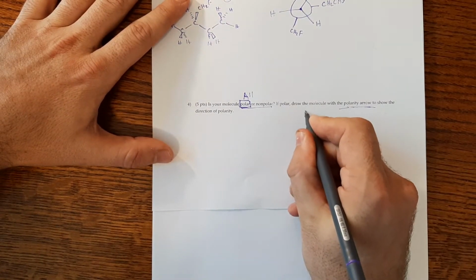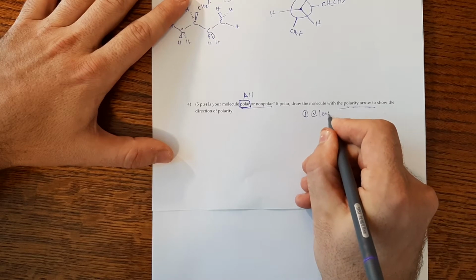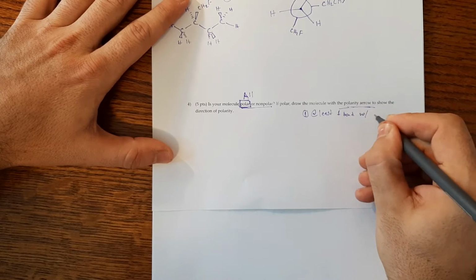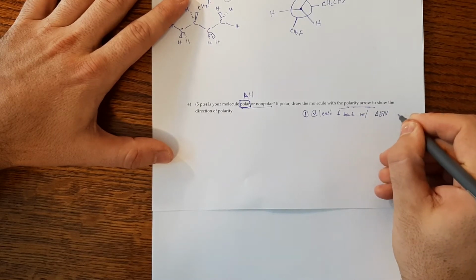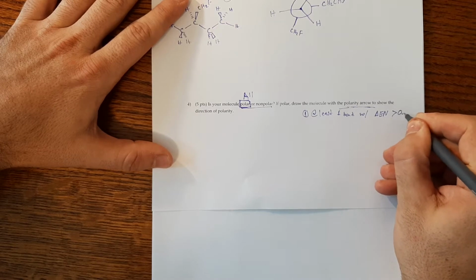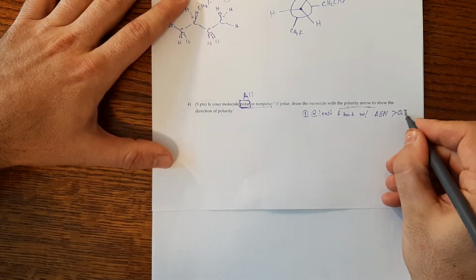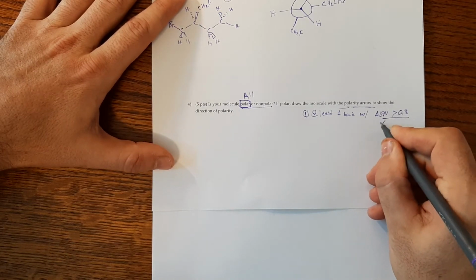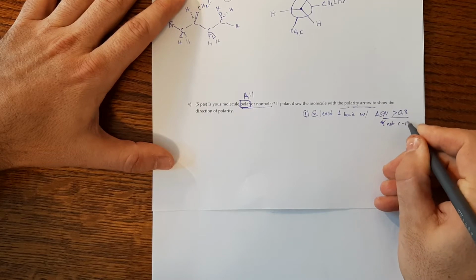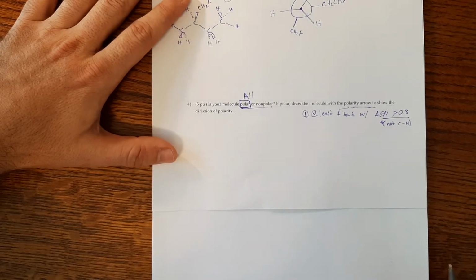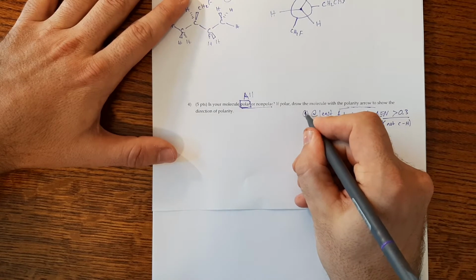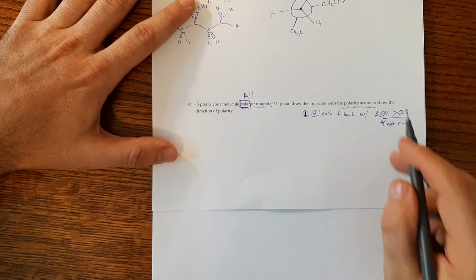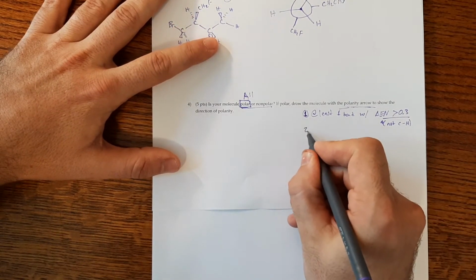Number one, there has to be at least one bond with a difference in electronegativity greater than 0.3. Some people say 0.4. I usually like to say 0.3 with the caveat not carbon-hydrogen bonds. And I could go off on a rant about that. I think our periodic tables are printed with the wrong electronegativity for hydrogen, which makes that confusing. But I'll leave it at that.